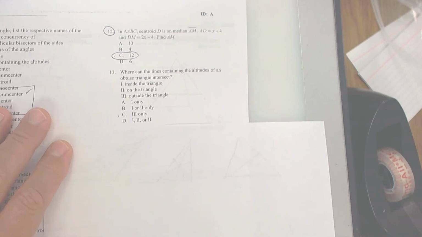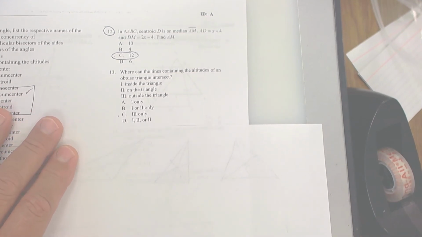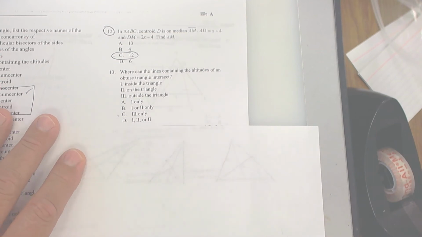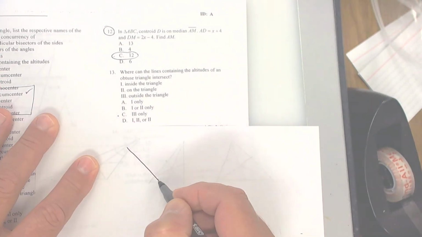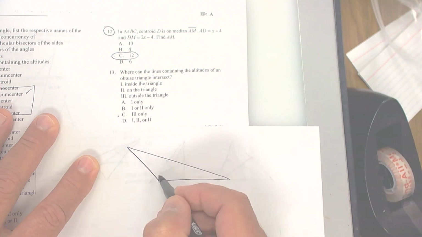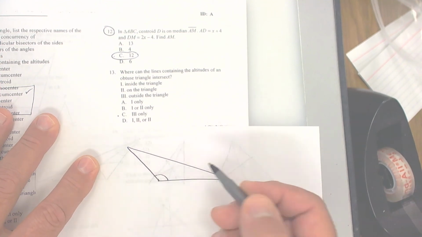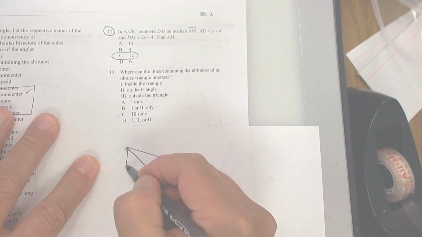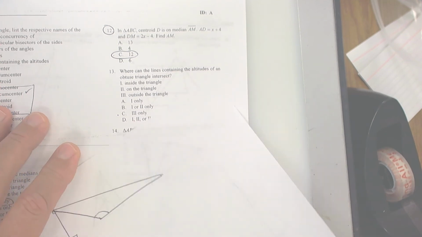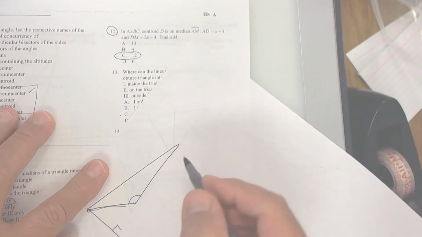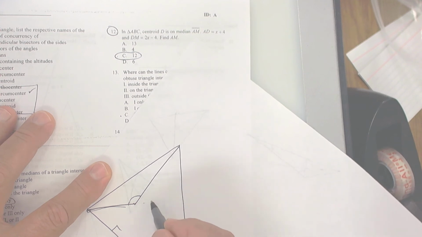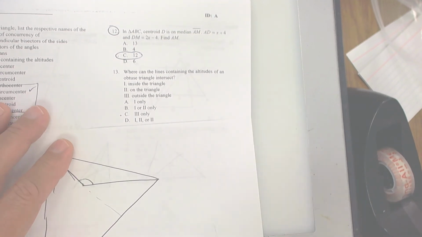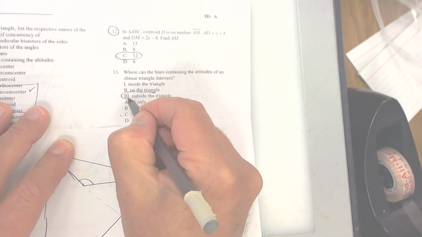Number 13, where can the lines containing an altitude be on an obtuse triangle? So draw an obtuse triangle, number 13. Obtuse. And then the altitude here is going straight down. Okay, and then turn it to where this is the ground, and it's going straight down to the ground. Okay, so this one is outside only. So number 3 is outside the triangle. And that's the only place that's going to be on that one.